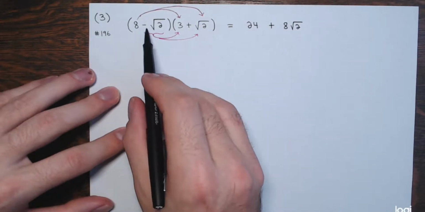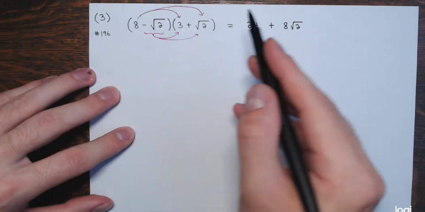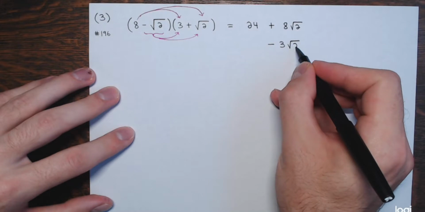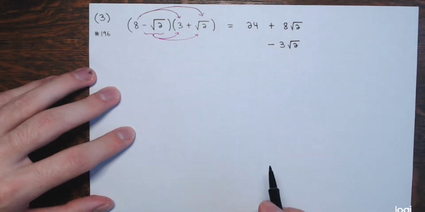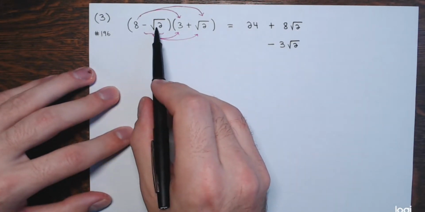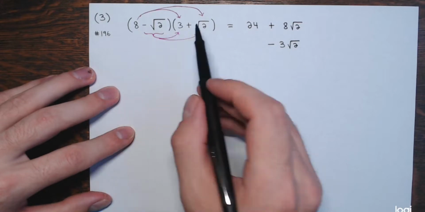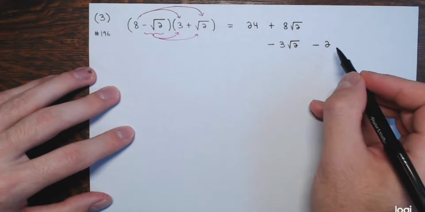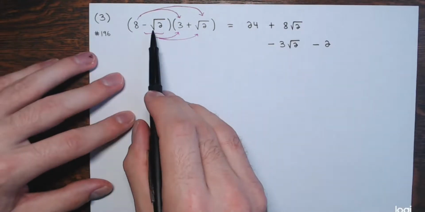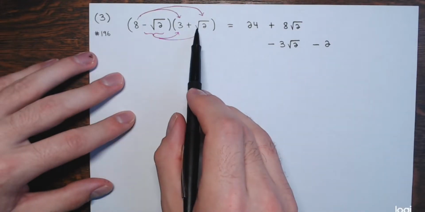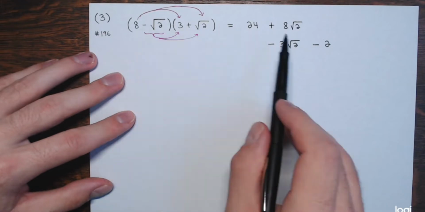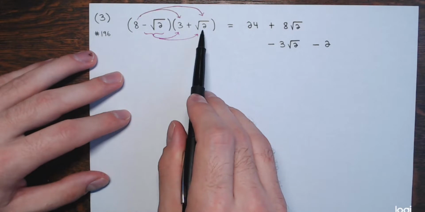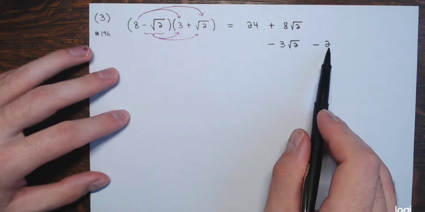So we have negative square root of 2 times positive 3. That would be negative 3 times the square root of 2. And then negative square root of 2 times positive square root of 2 would be negative square root of 4, which is 2. All right. Negative square root of 2 times positive square root of 2 would be negative, because it's a negative times positive. And then you saw before, square root of 2 times square root of 2 would be the square root of 4, which is just 2 again. Right? So we have minus 2 at the end.